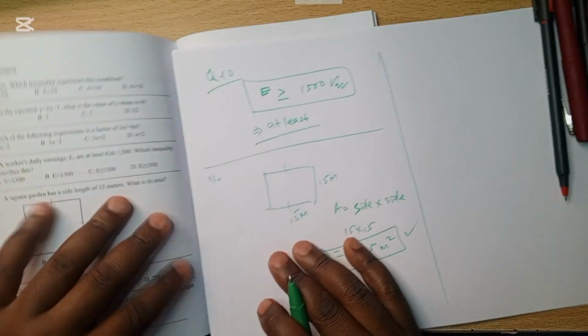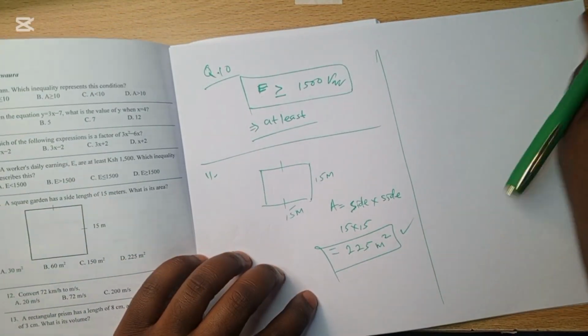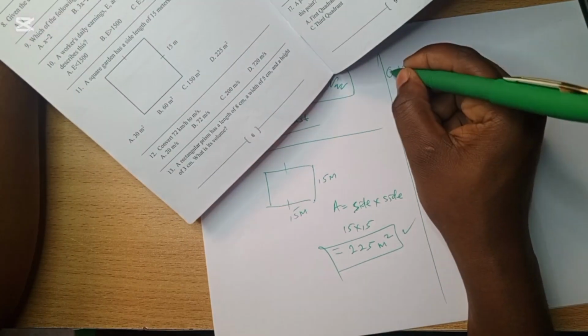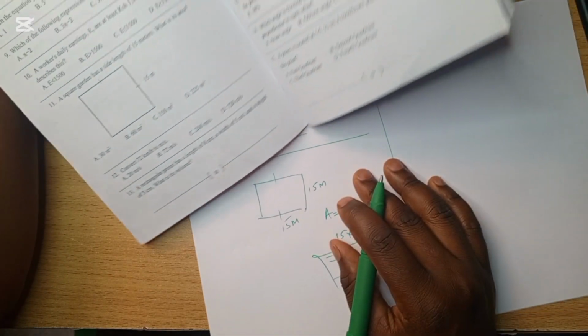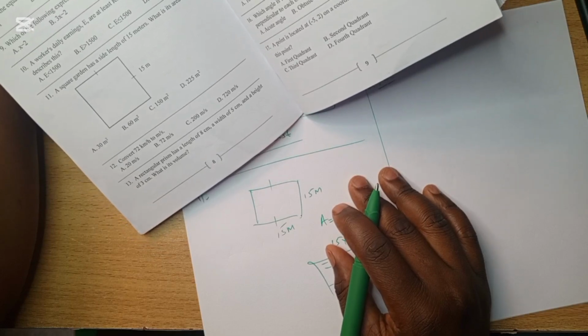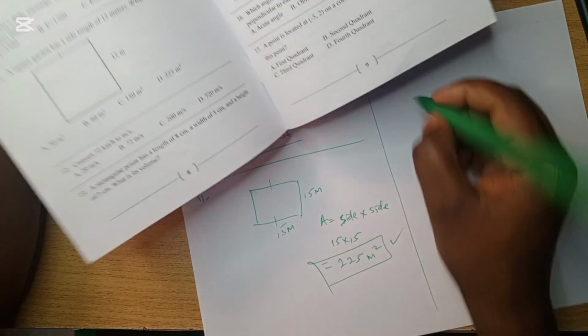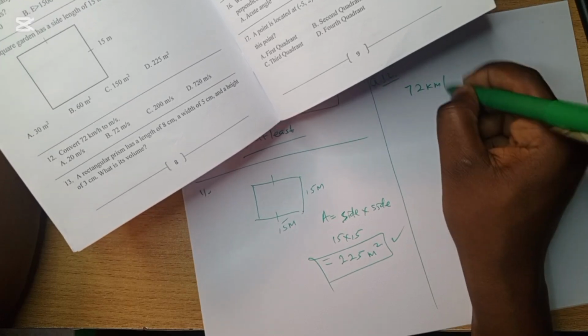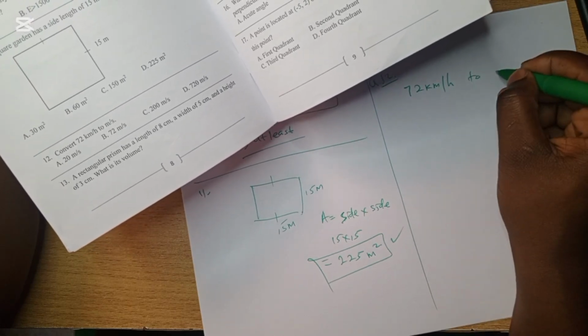We go to question 12. Question 12, convert 72 kilometers per hour to meters per second.